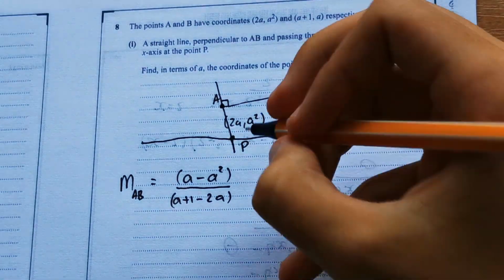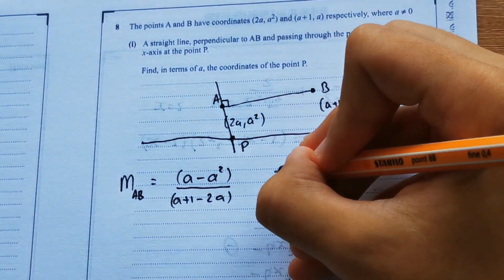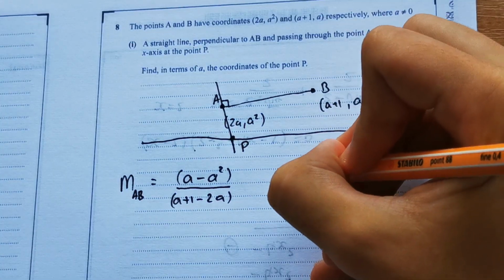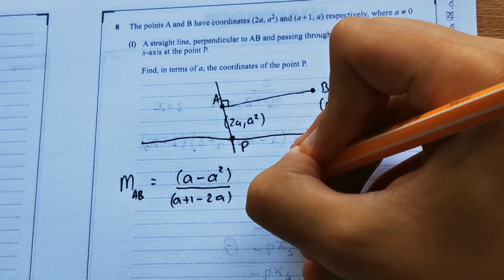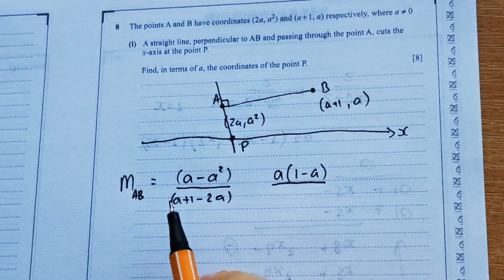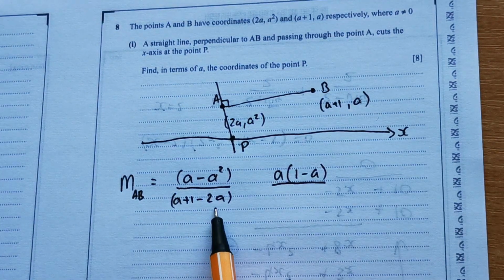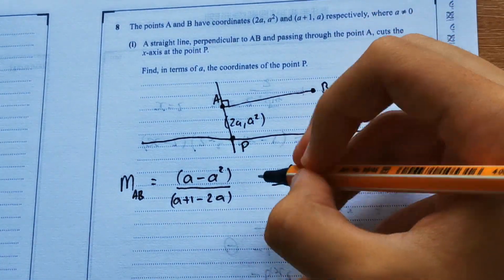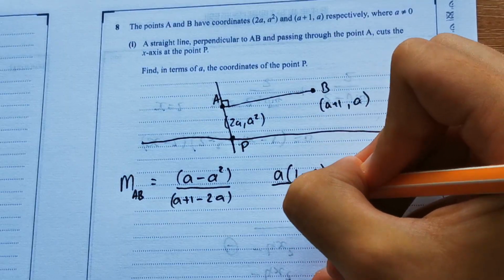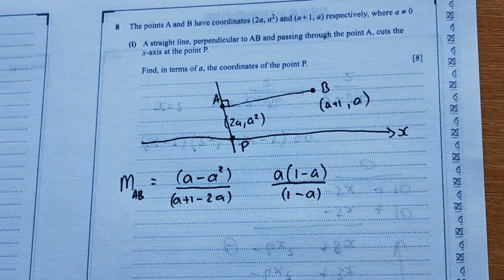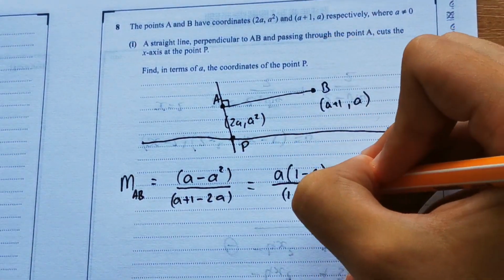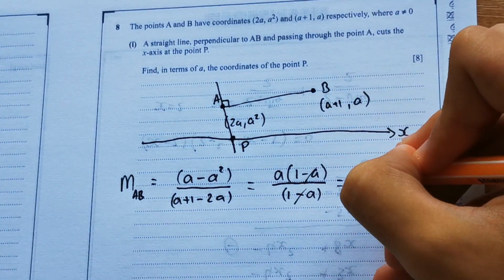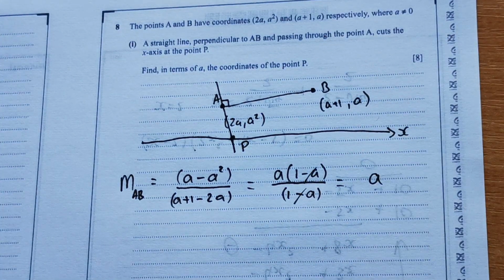Now, this is going to be a upon 1 minus a, whenever you factorize that, over a minus 2a. What do you know? We have 1 minus a. That's kind of nice, because that simplifies down to a.